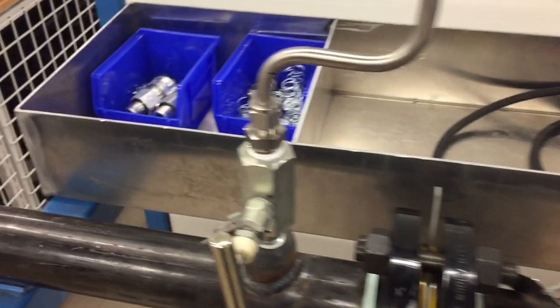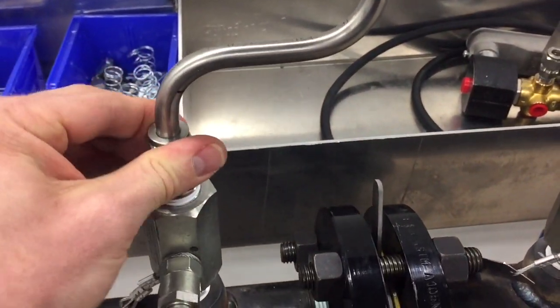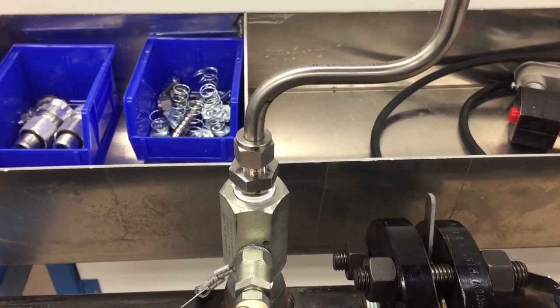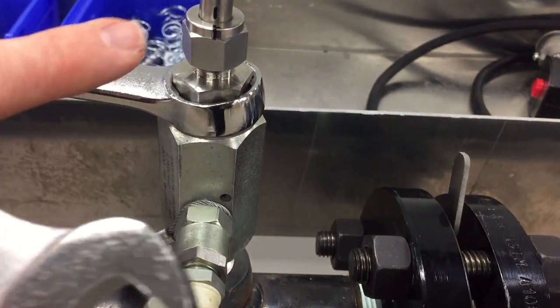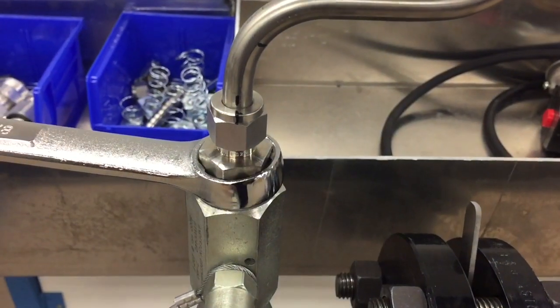So I've got the tubing here installed, and I've tightened this to finger tight, and now I just need to mark the tubing before I use the wrench. Alright, so you can see I've got a mark on the nut and a mark on the tubing, so I know that I've gone 1 1/4 turns.